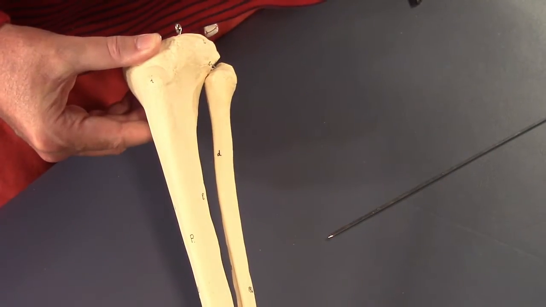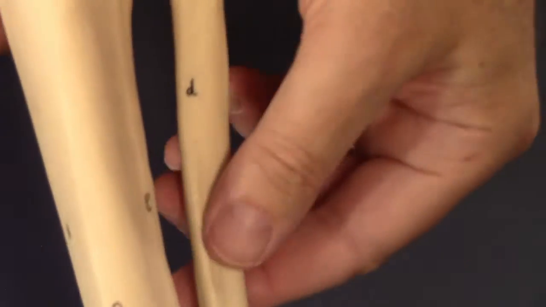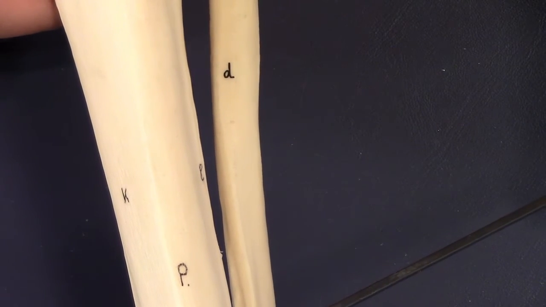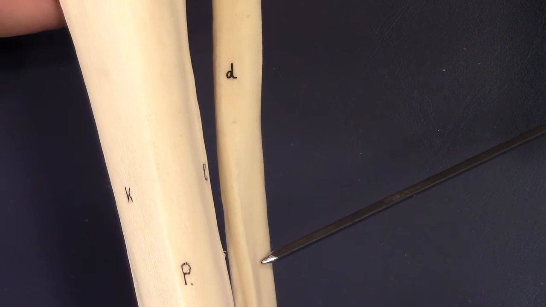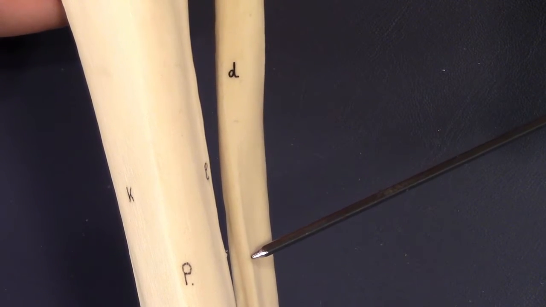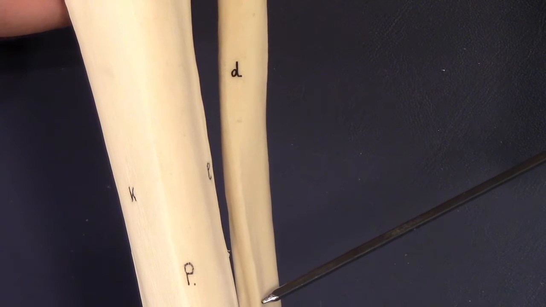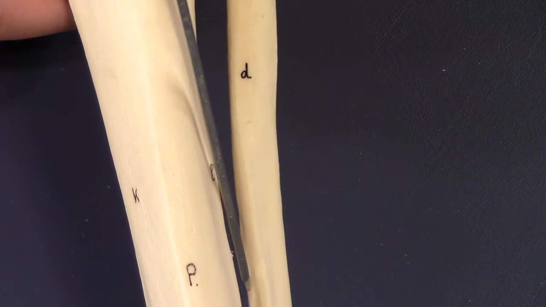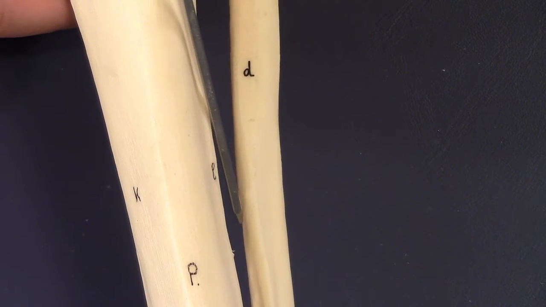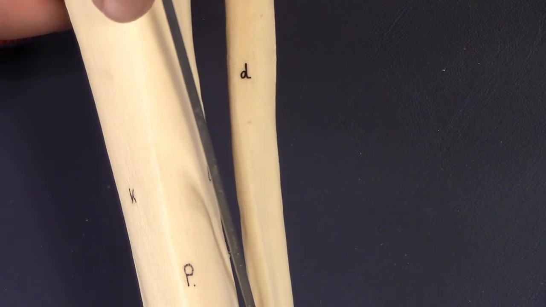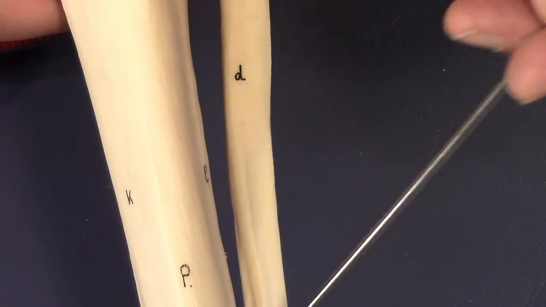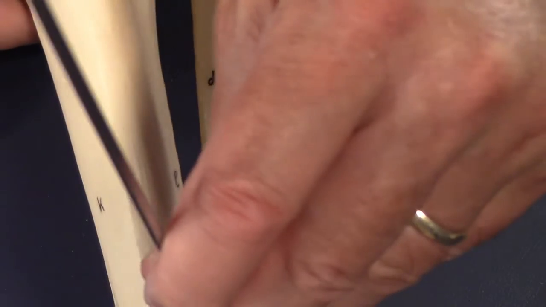Let's see if we can zoom it in. I don't think you're going to be able to see this, but let's zoom it way in so maybe you can see it. Okay, so this part right here, that's the anterior border. Now if you go to the other side here, that's the interosseous border, and that's where the interosseous membrane connects to the other interosseous border of the tibia. So the interosseous border is right there.